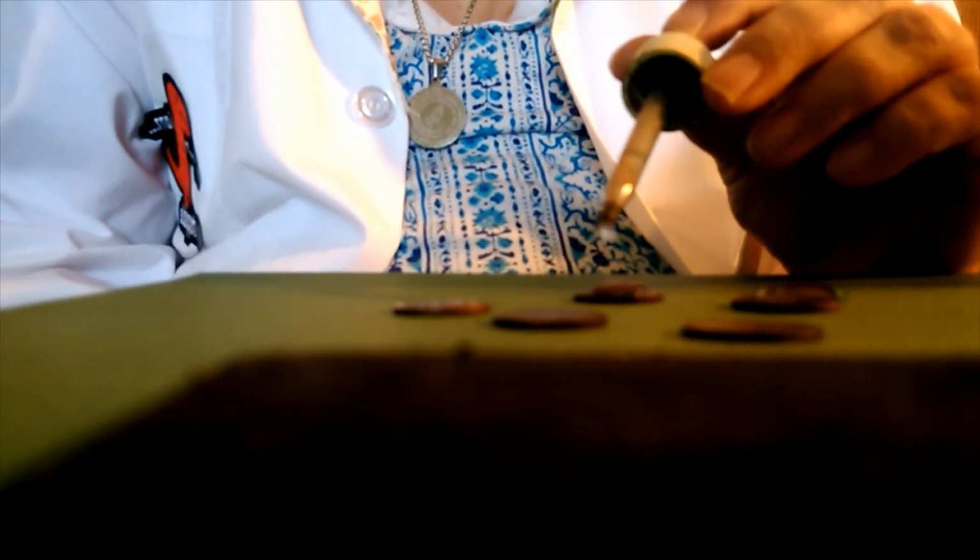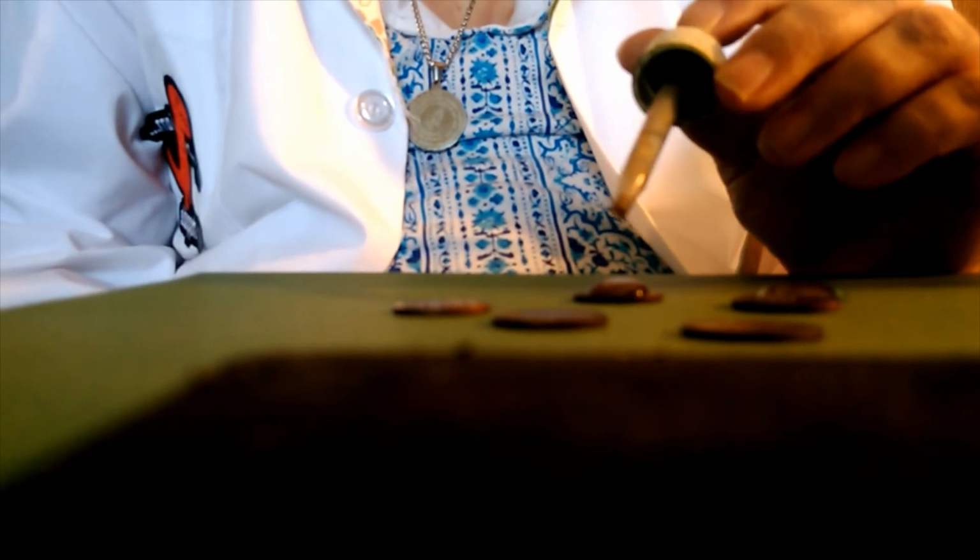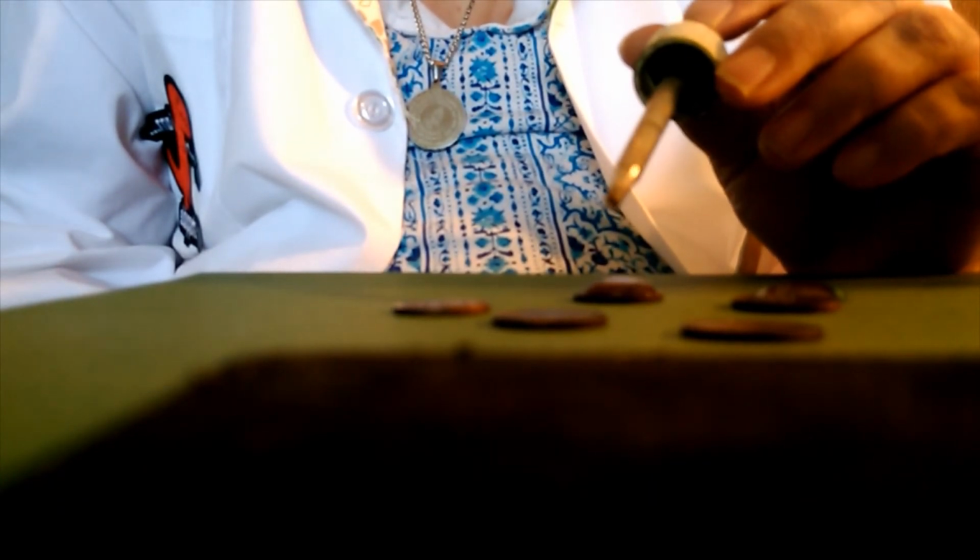Penny number 2. Do you think it's going to hold more than 15 or less than 15? 1, 2, 3, 4, 5, 6, 7, 8, 9, 10, 11, 12, 13, 14, 15, 16. 16 drops.